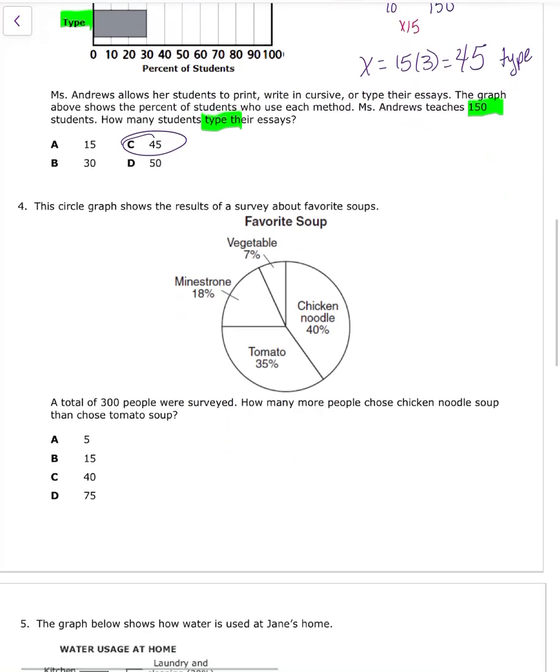All right, so 4, a circle graph shows a survey of favorite soup. A total of 300 people were surveyed. How many more people chose chicken than chose tomato? So I would probably go ahead and subtract this first, so that I only have to do one multiplication problem, or one proportion, or percent of total. In fact, let's go ahead and do the percent of total for this one.